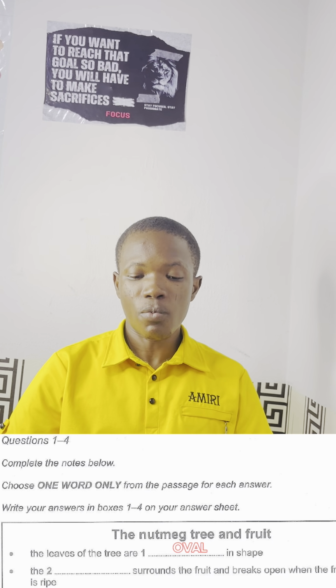So you write oval as your answer, and preferably write your answers in block letters so that your examiner can clearly see your handwriting. Then number 2, 3, and 4. Number 2, the dash surrounds the fruits and breaks open when the fruit is ripe. So the question is about what surrounds the fruits. The dash surrounds the fruits and breaks open when the fruit is ripe. So what surrounds the fruits?